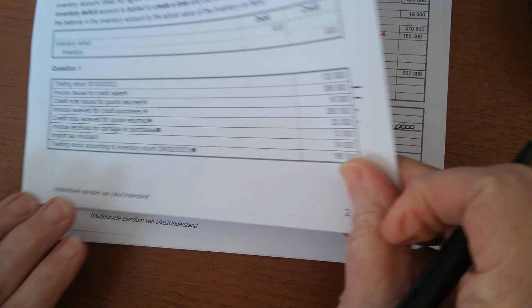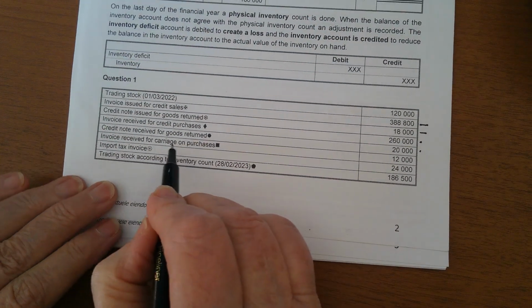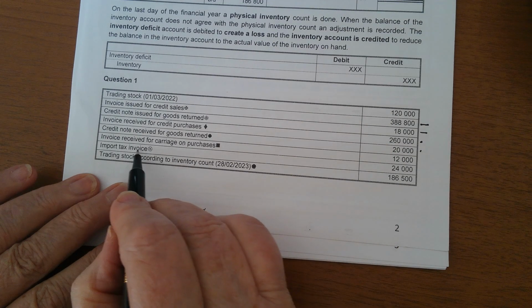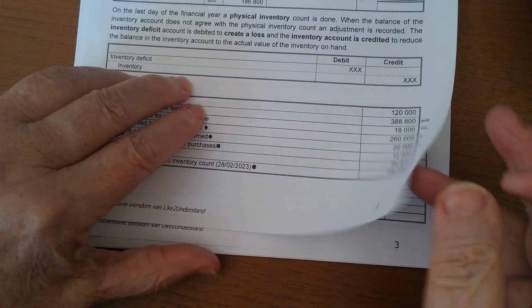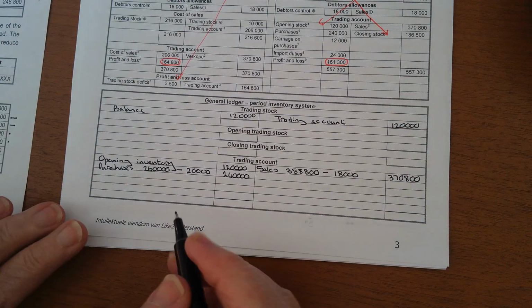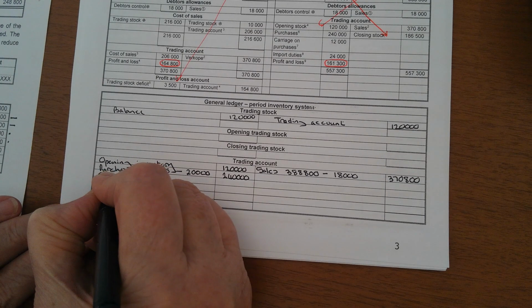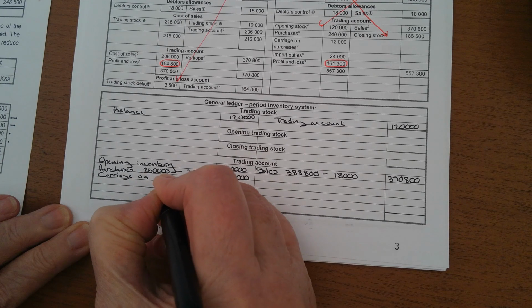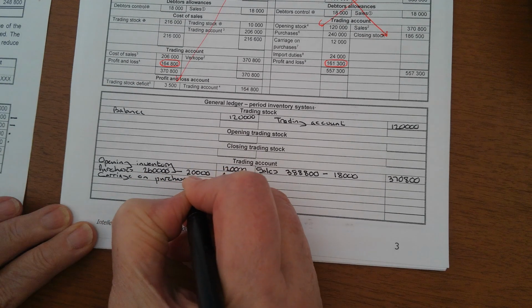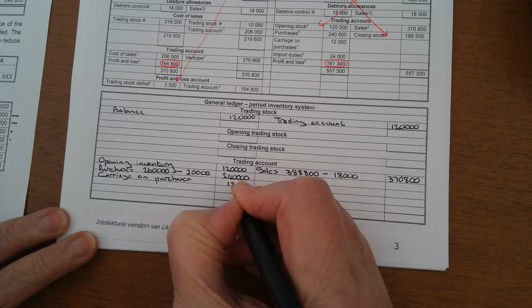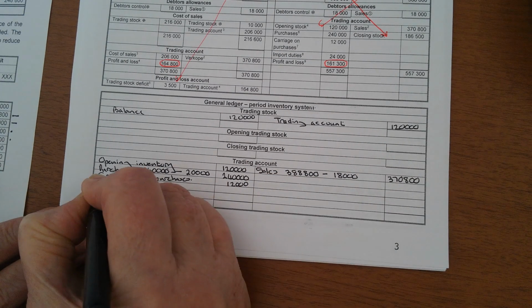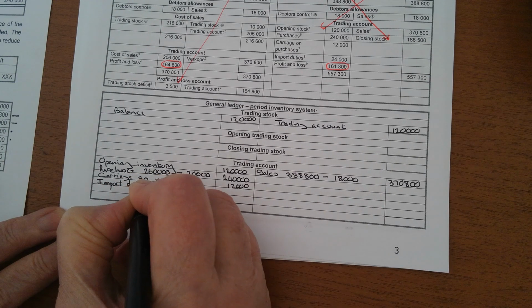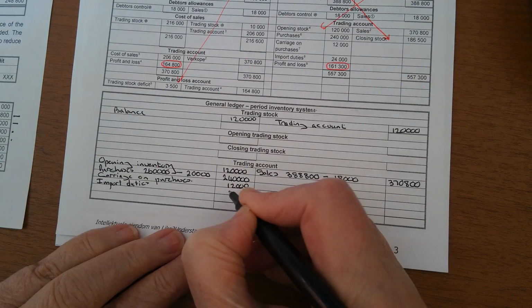Then I will look at any expenses that we paid, and there was carriage on purchases and import tax. So it means that I will transfer those two expenses, carriage on purchases, because it forms part of the cost price of the goods when we have expenses to get it to our premises, 12,000, and import duties, is 24,000.